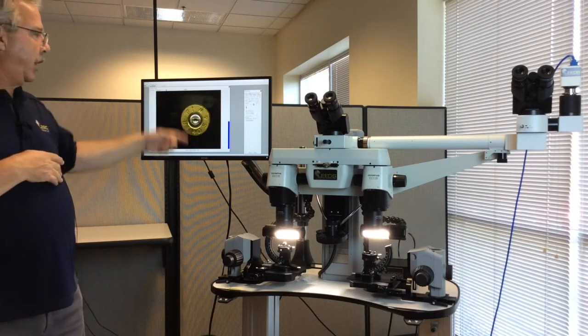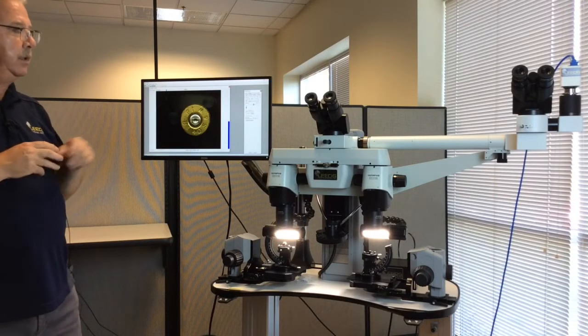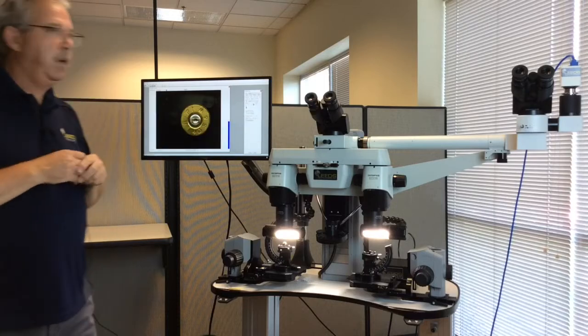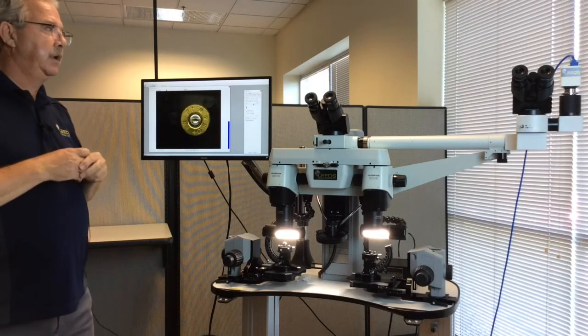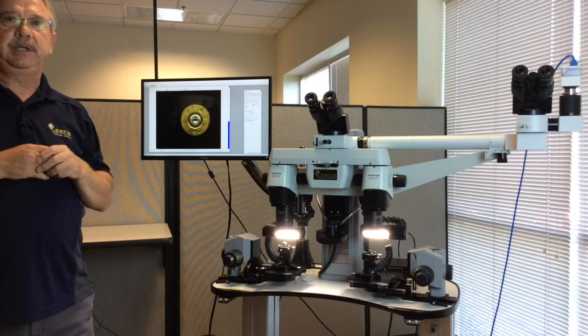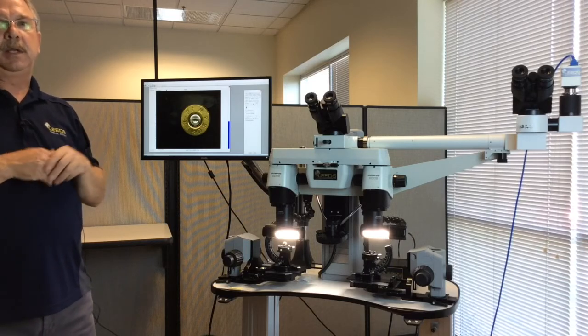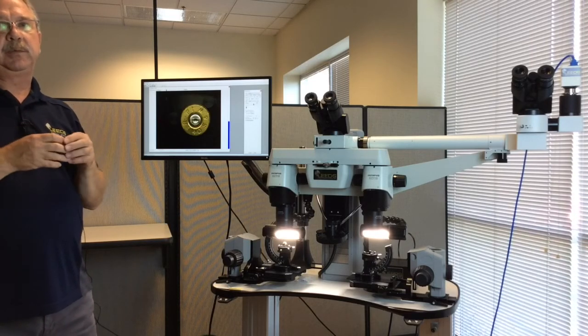So again, parfocality of the zoom system and parfocality of the whole system is just another way that the Leeds LCF line of microscopes allows you to be a comfortable observer.